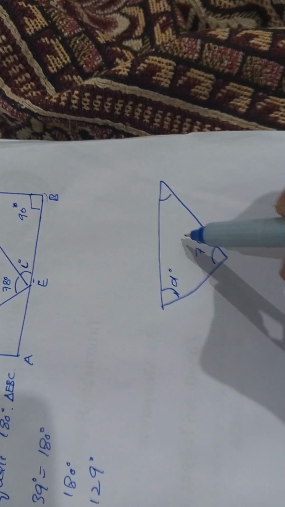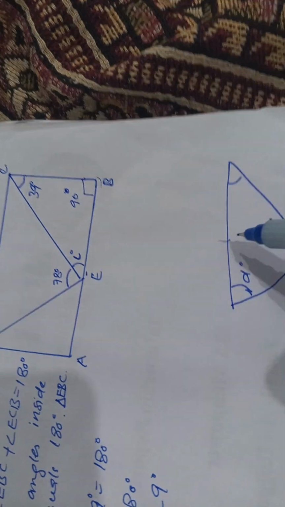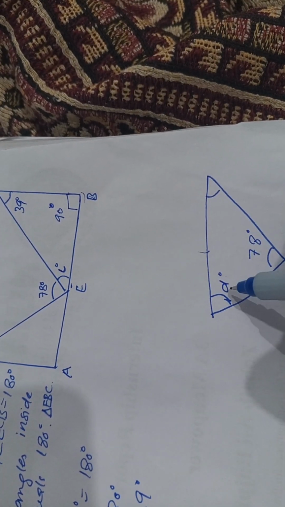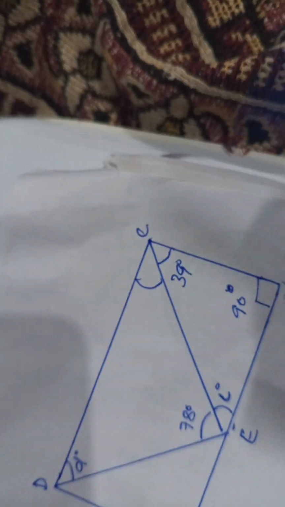This is 78 degrees. So I have just extracted this triangle from this rectangle. I have extracted it here. So now if I find the value of this angle, we will be able to find the value of this angle, because what we will use is this law. So now we have to find the value of this angle.